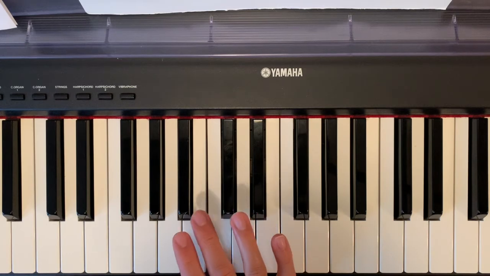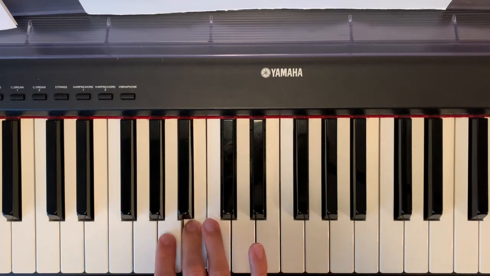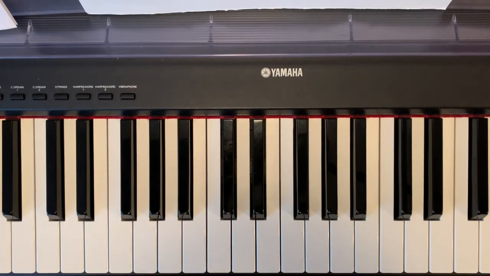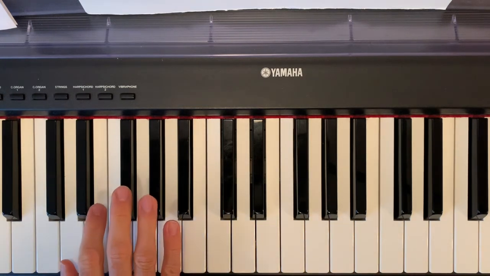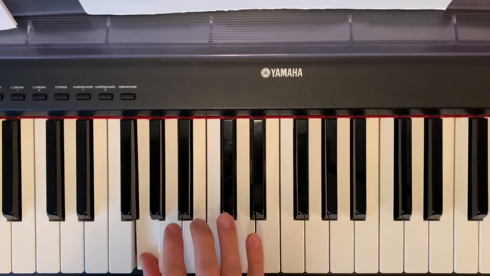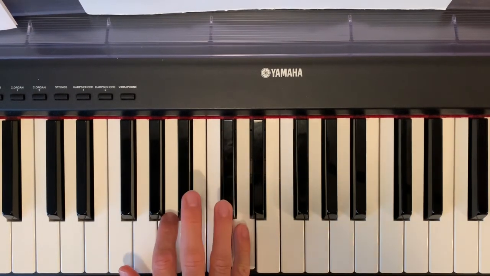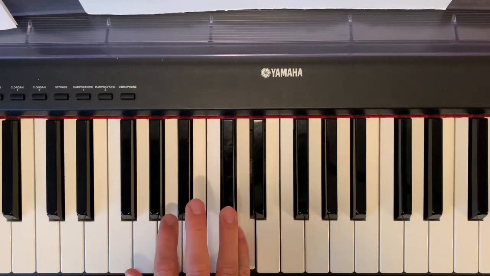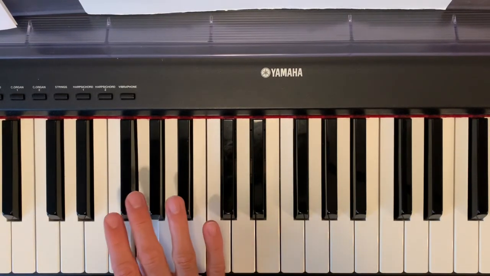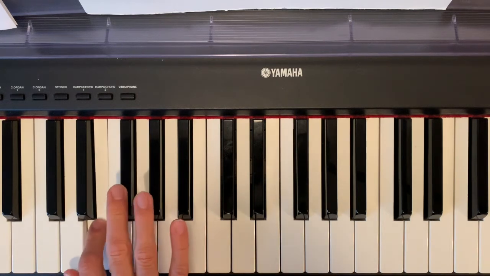Cross number 3 over the thumb. 3, 2, 1. That combination even works for the D major scale, which we also figured out a moment ago. It looks like this. 1, 2, 3, cross under. 1, 2, 3, 4, 5, back down. 5, 4, 3, 2, 1, cross the third finger over. 3, 2, 1.